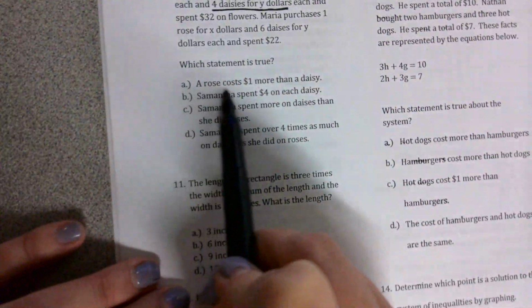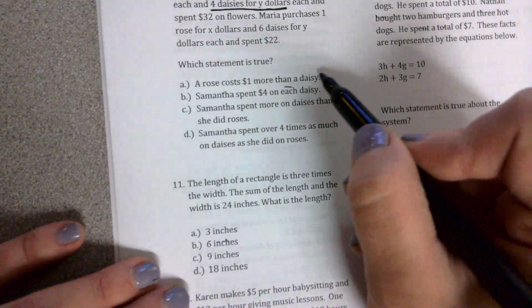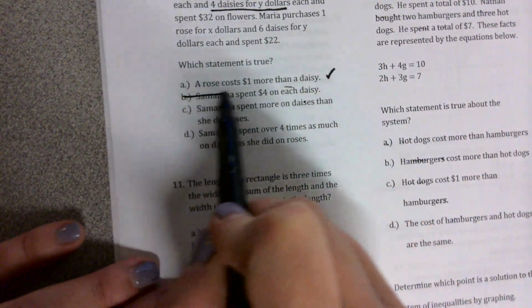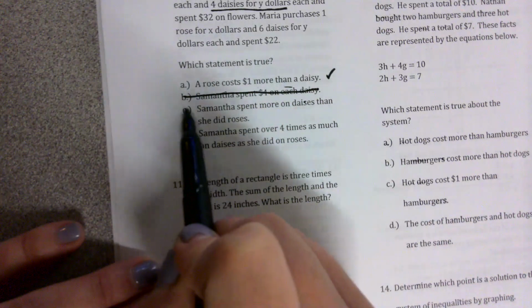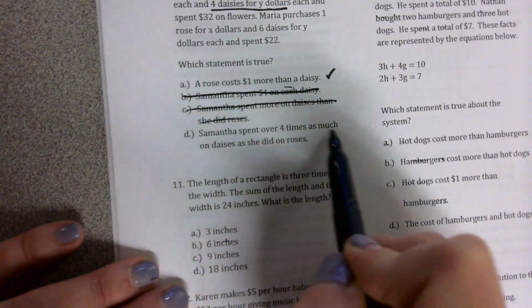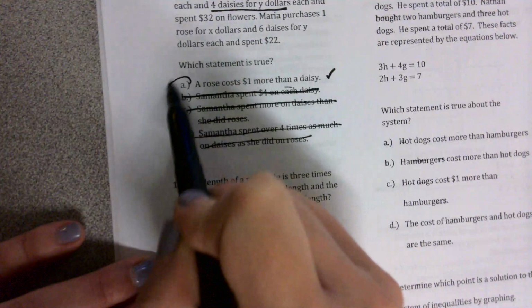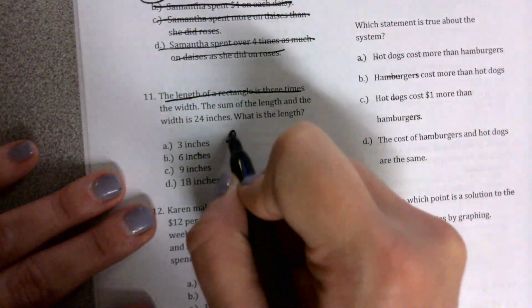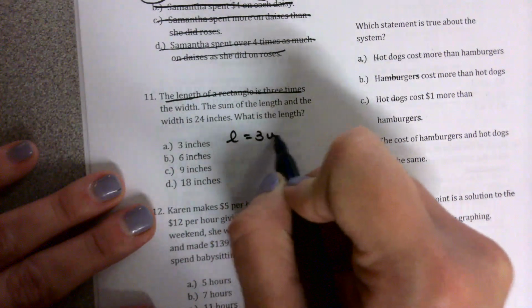So go through. A rose costs $1 more than a daisy. That's true. Sam spent $4 on each daisy. No. Sam spent more on daisies than roses. No. Sam spent 4 times as much. No. A.